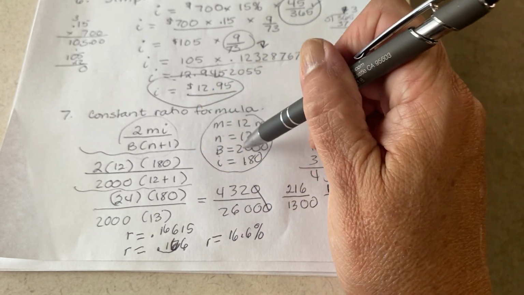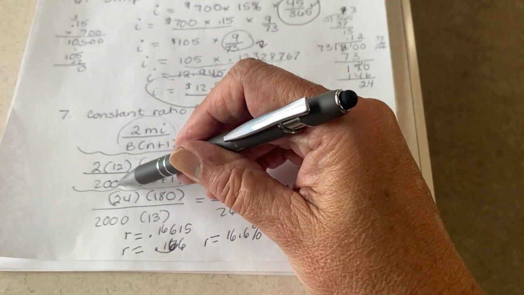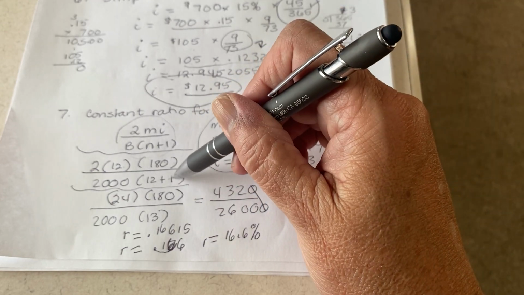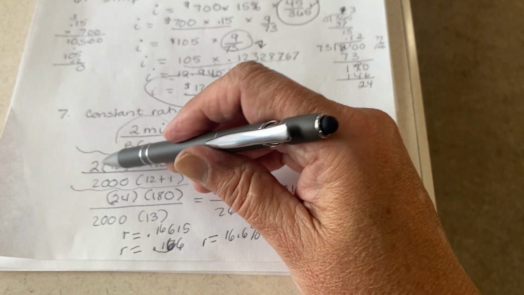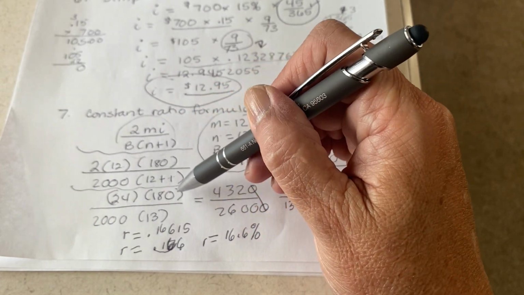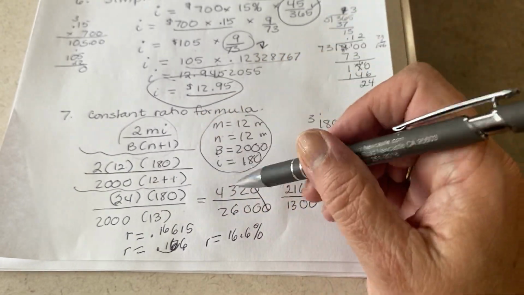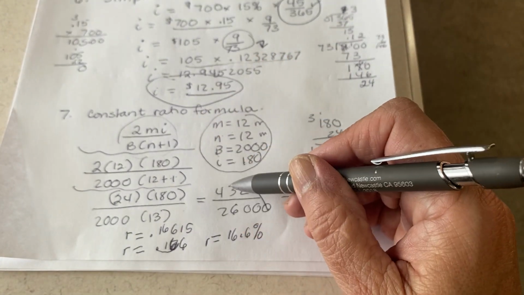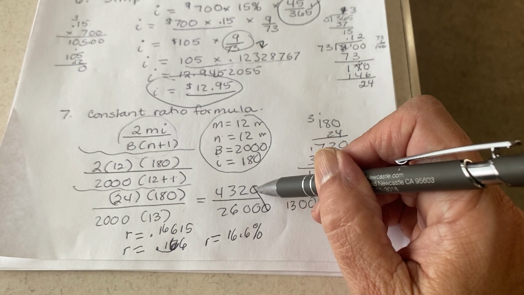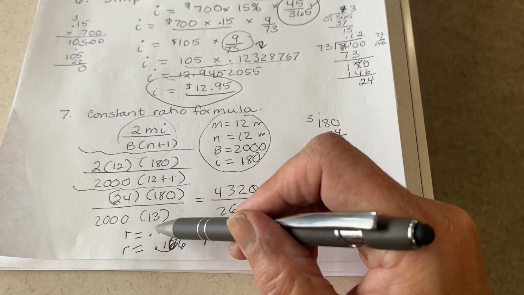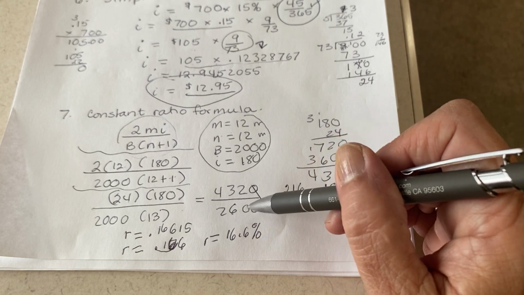The base is 2,000. And then 12 plus 1, because n is 12, plus 1. So here we got 2 times 12 is 24 times 180, and then 2,000 times 13. So here's what I did. I got 4320 when I multiplied 24 times 180, and 2,000 times 13, I got 26,000.